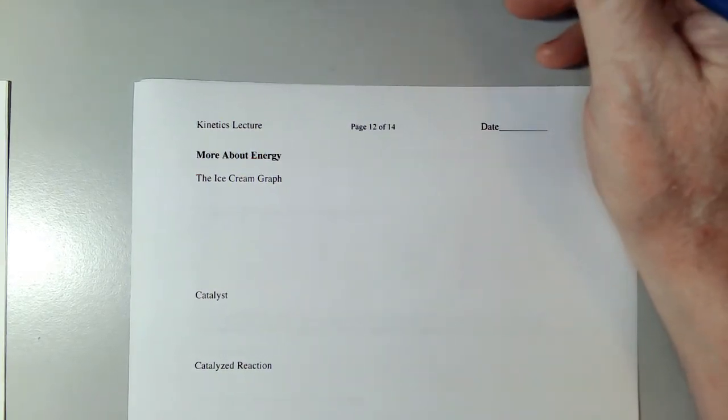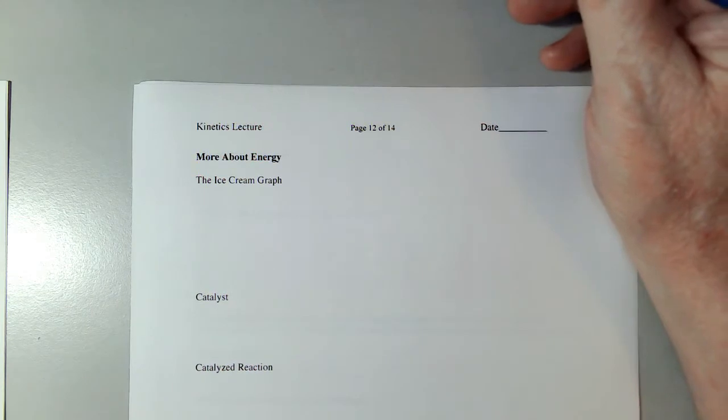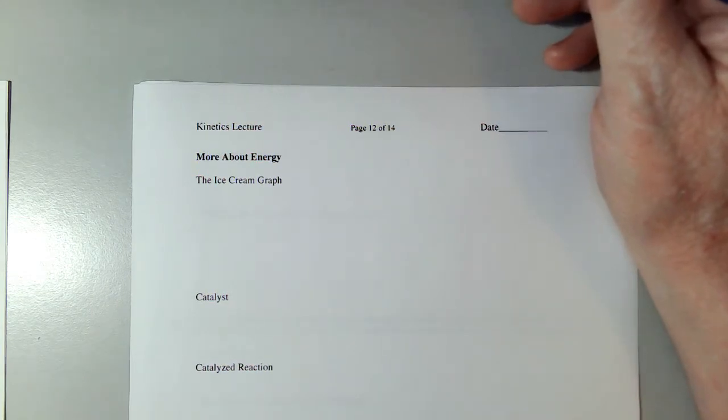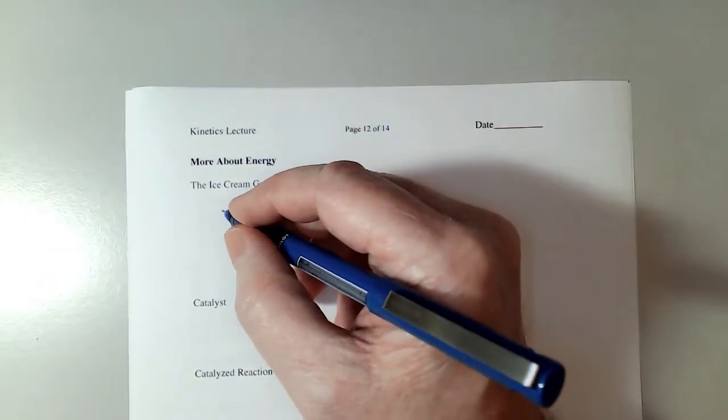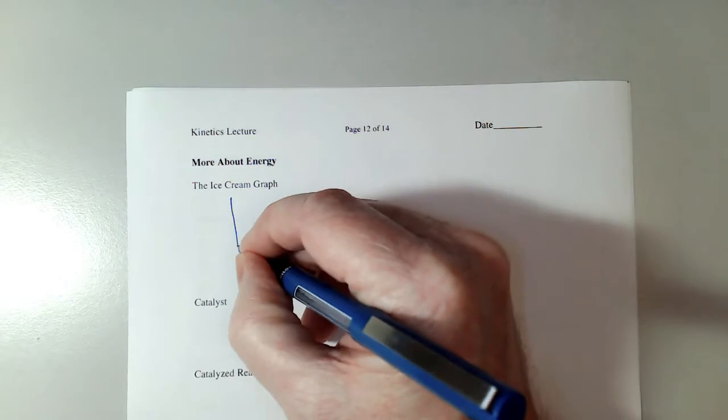Hello, everybody. So we're coming back here, looking at some more kinetics. We are on page 12, the AP Chem Kinetics outline, and we're going to be talking a lot about energy in this lecture. Now, I want to draw your attention back to something that we call the ice cream graph.